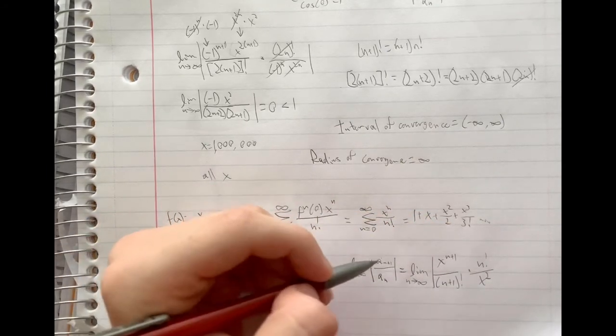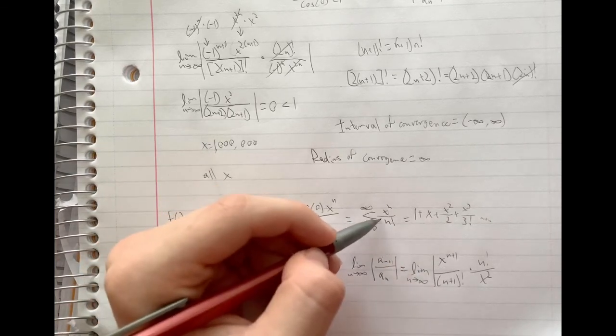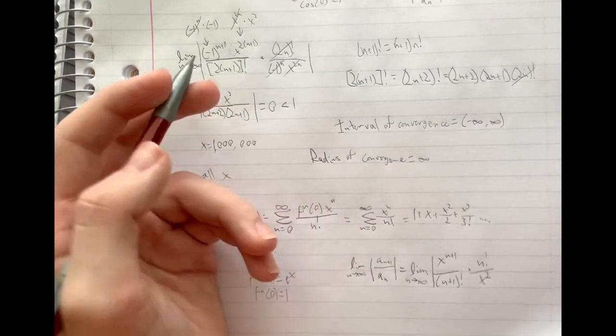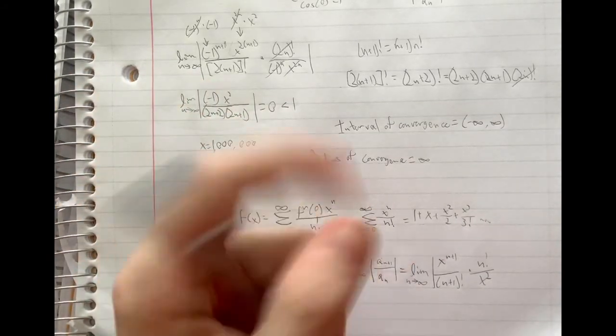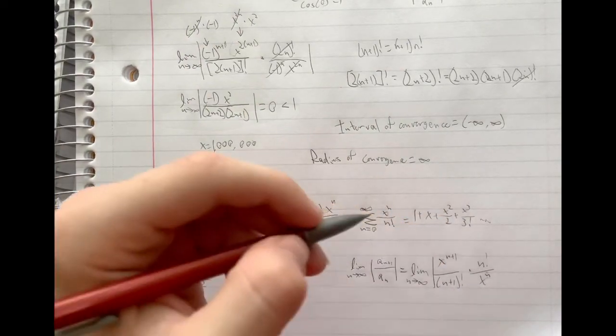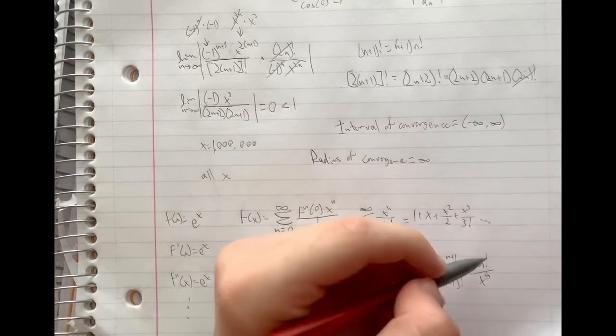And again, this a sub n plus 1 is equal to this term if you plug in n plus 1 into this expression for any term of the series. And the nth term is equal to this. And so instead of dividing by this fraction, I multiply by the reciprocal.